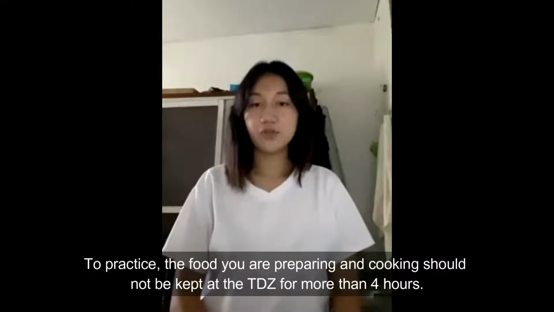To practice, the food you are preparing and cooking should not be kept in the TDZ for more than 4 hours.